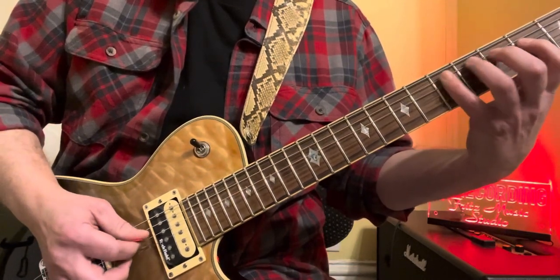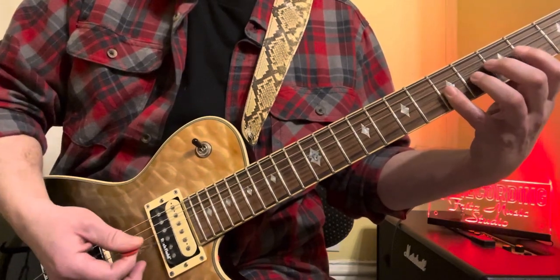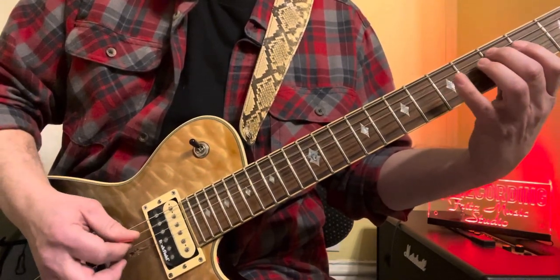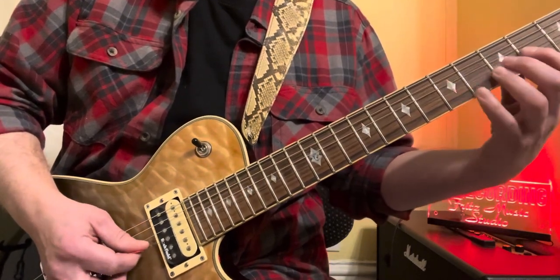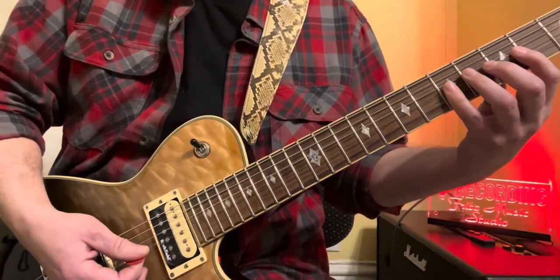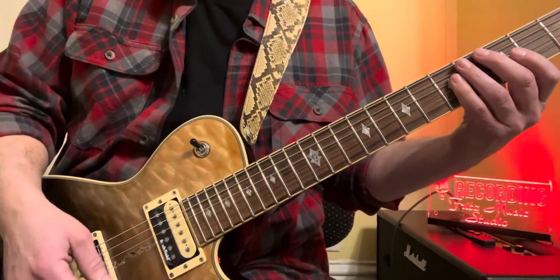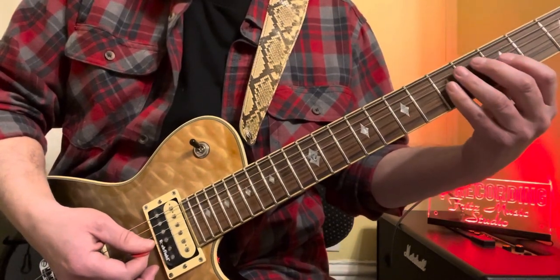Three, 5, 2, 3, 5, 2, 4, 5, and then fingers 2, 4, 1, 2, 4, 1, 3, 4. And that's a little more important at the moment than what the frets are because it's a movable pattern.